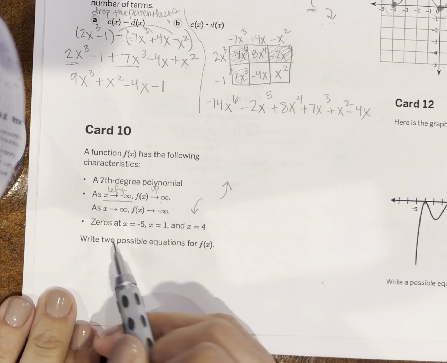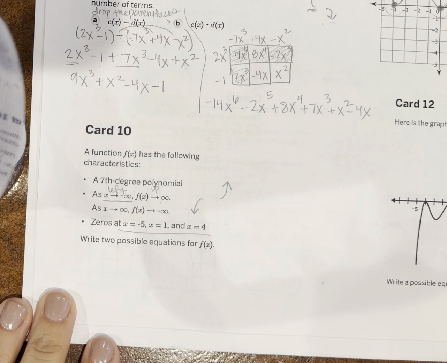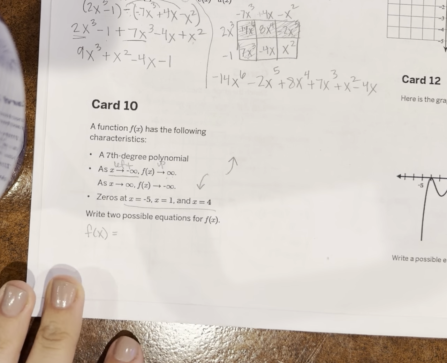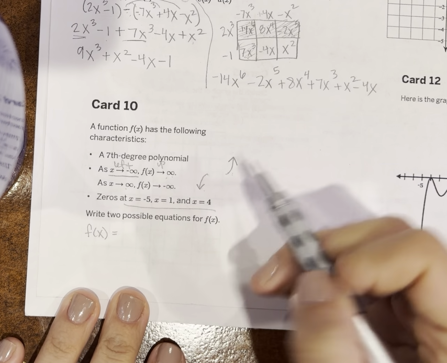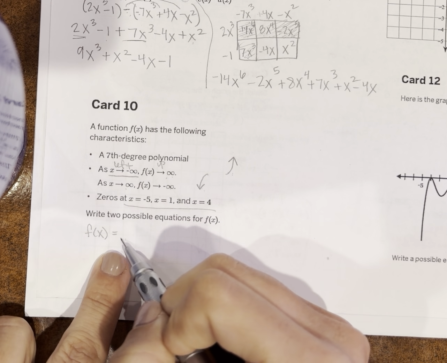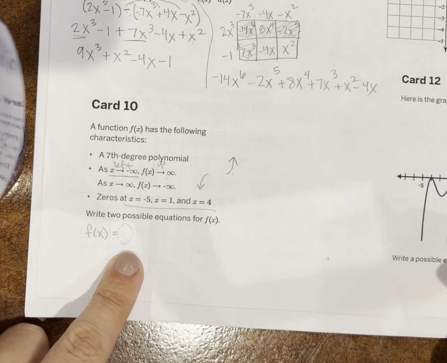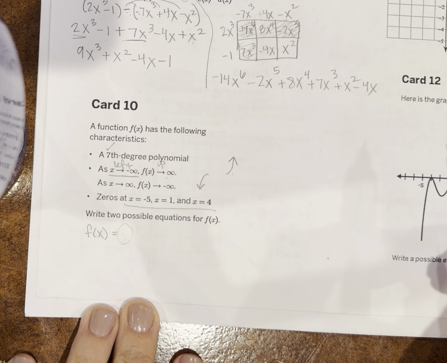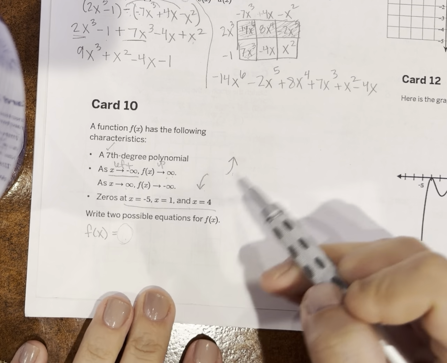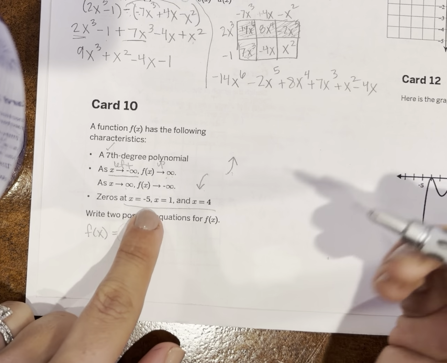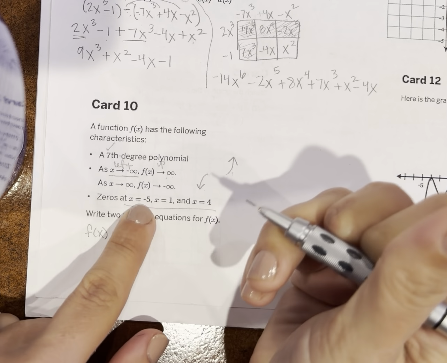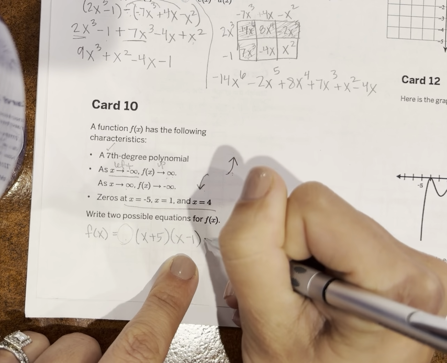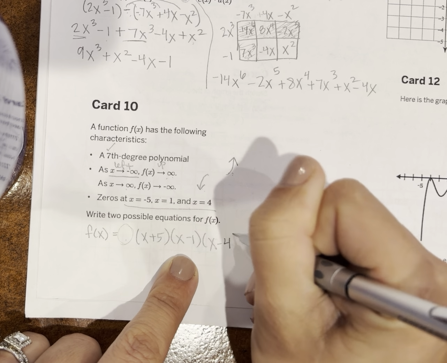Okay. And it's got some zeros going on. They want me to write 2 possible equations for it. Okay. F of x equals. If it's down up like this, it's positive. So any positive number right here will do. Then we have actually taken care of the fact that it's a 7th degree almost. We need to look at this. And the end behavior. Now let's put these in. Opposite signs. So x plus 5, x minus 1, and x minus 4.